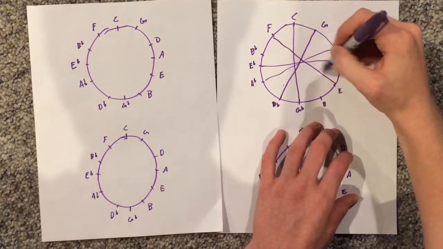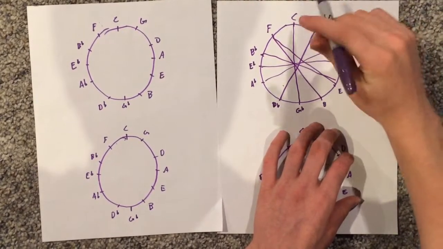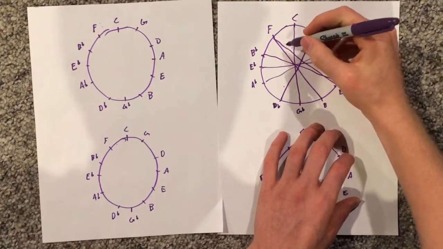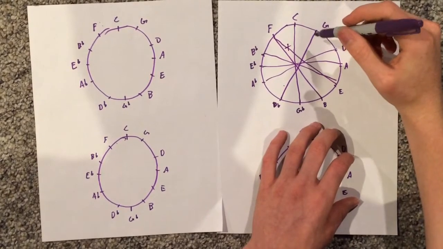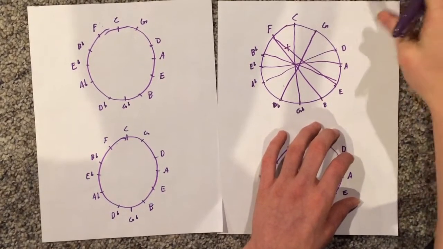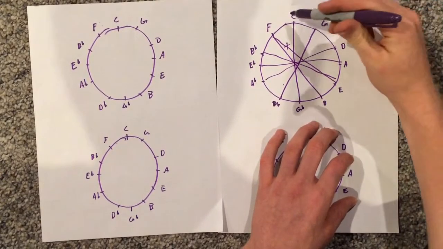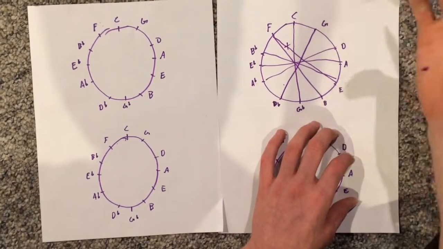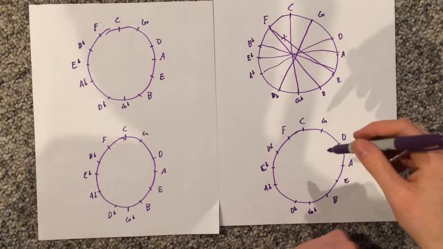There's 6 single lines, that means there's 6 tritones. And then there's 12 single points, so that means 12 notes in this system.